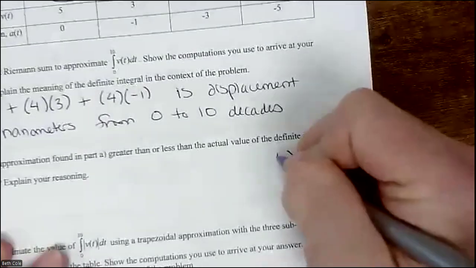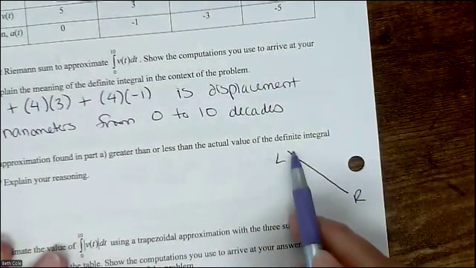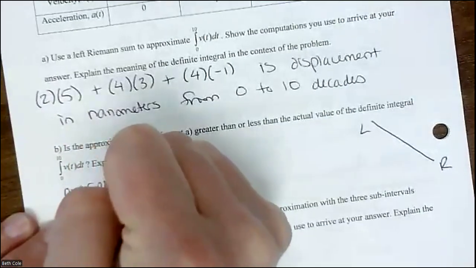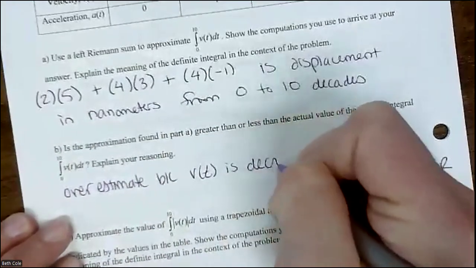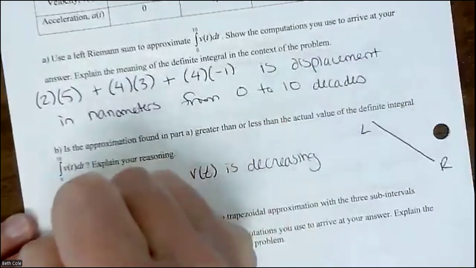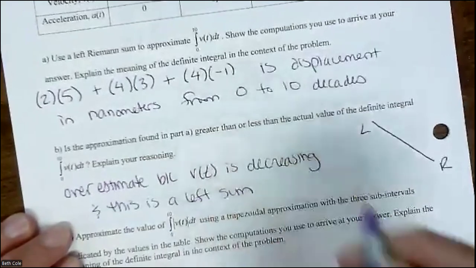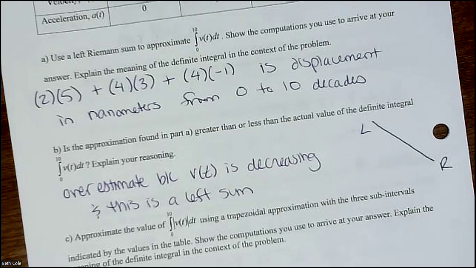And we did a, which sum? Left or right? Left sum. So what do you think? Overestimate. So overestimate because velocity is decreasing. And this is a left sum. Right. So if the velocity values were going up, you would say underestimate because velocity is increasing and this is a left sum.